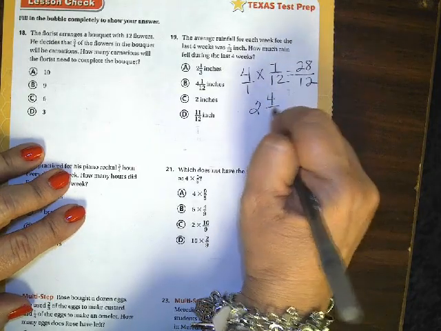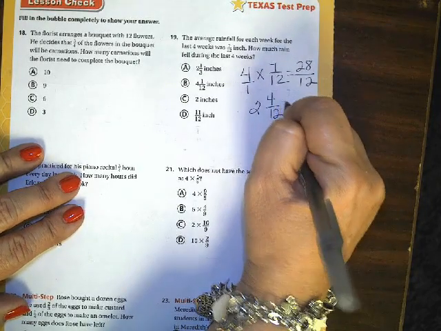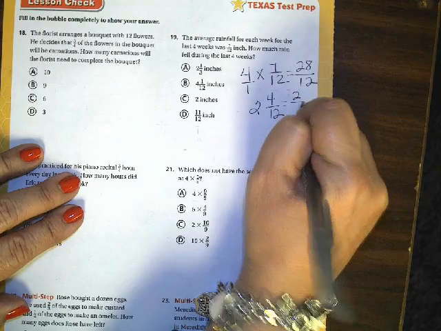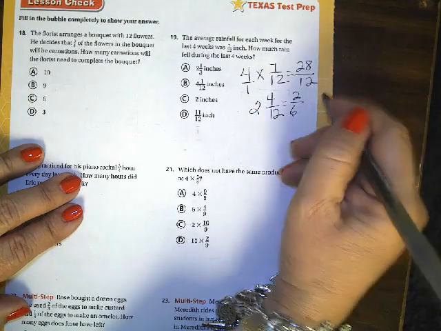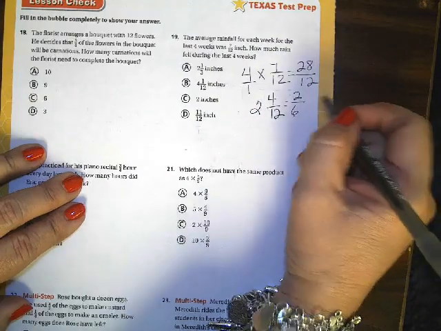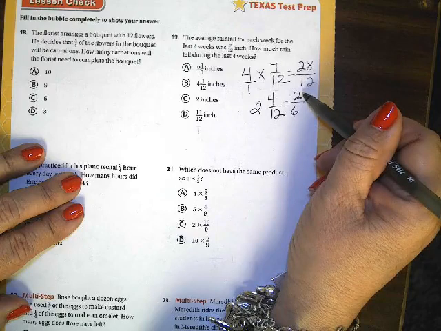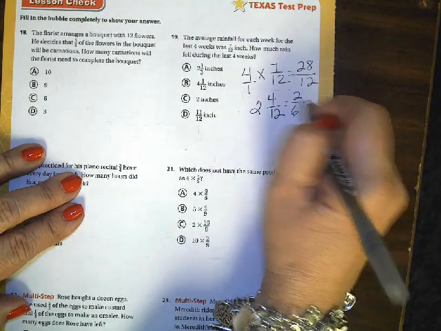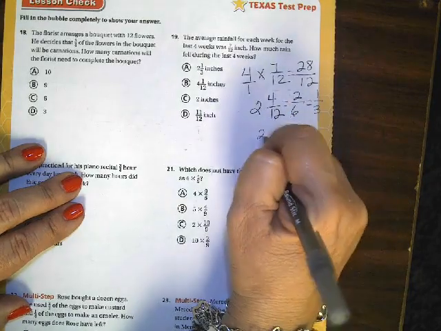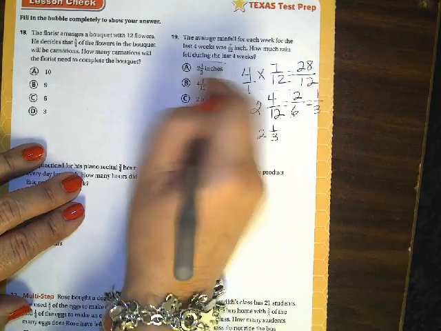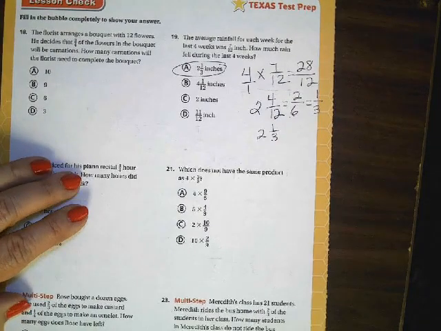Oh, 4 12s. Remember, I can split those in half, which means I'm dividing it by 2. So half of 12 equals 6. They're still even. Can I keep going? Because I don't see 2 and 4 12s over here. I don't see 2 and 2 6 over here. So what is half of 2? 1. Half of 6? 3. So my answer is 2 and 1/3. And there I find it here. All right, let's look at the next one.